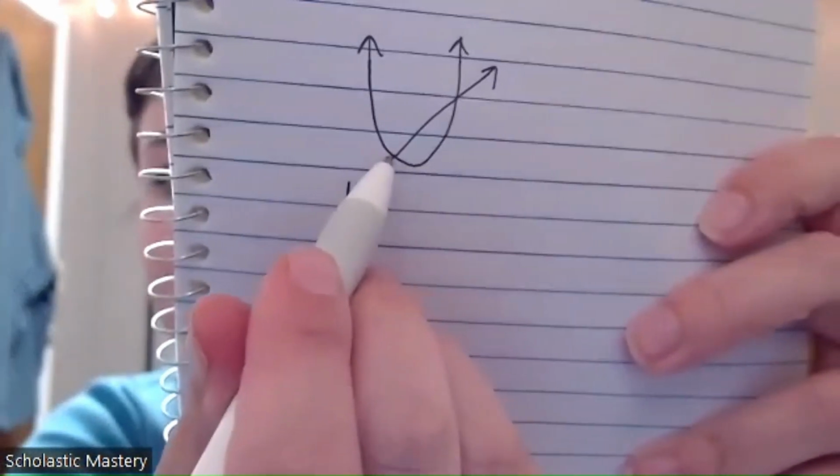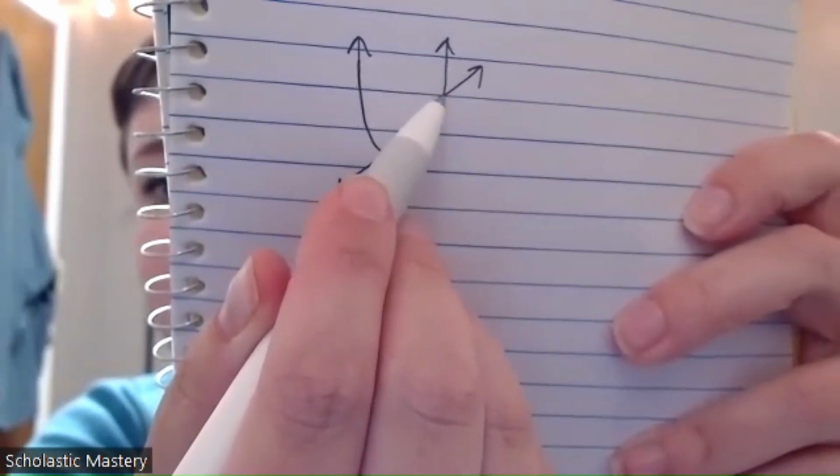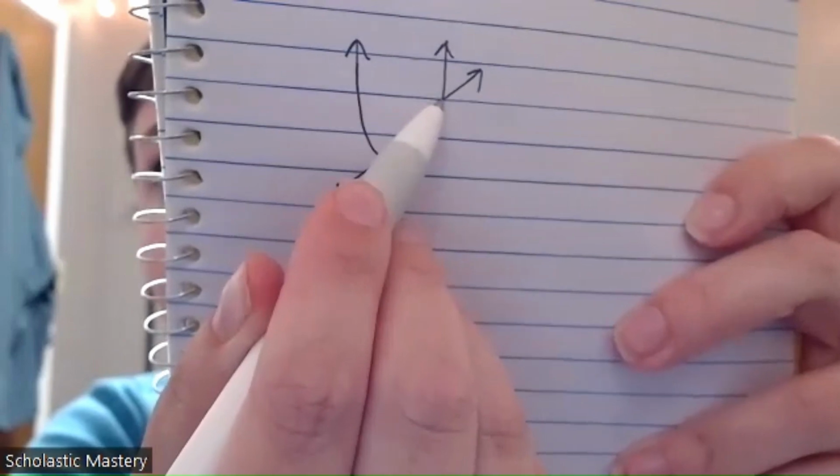So this dot here would be at x comma f of x, and this would be at x plus h comma f of x plus h. And so as h approaches zero, the secant becomes the tangent. And as I said in my previous video, the tangent line is the derivative to a curve.